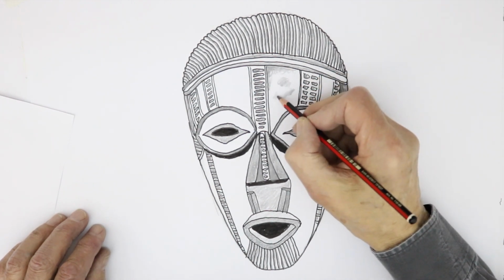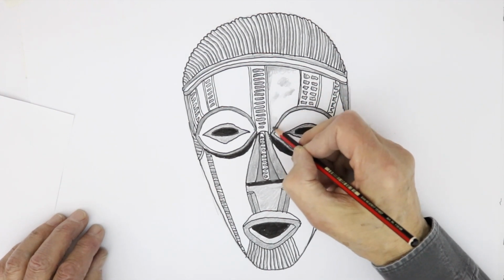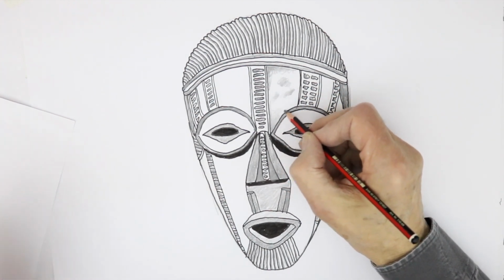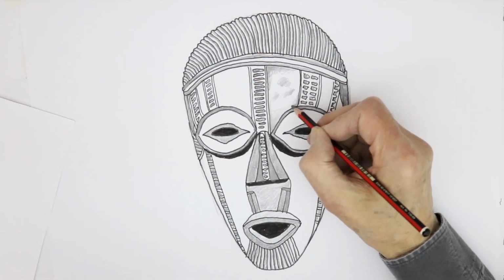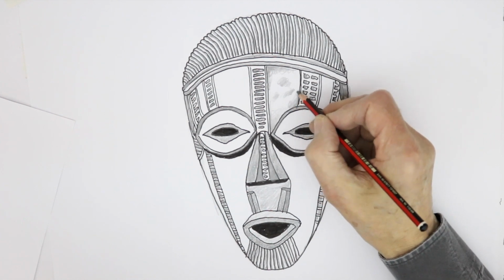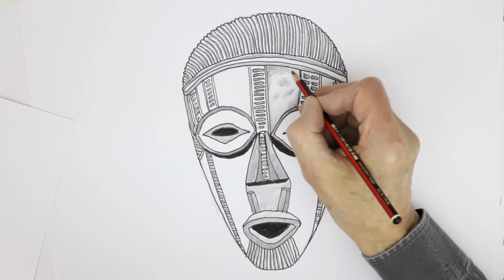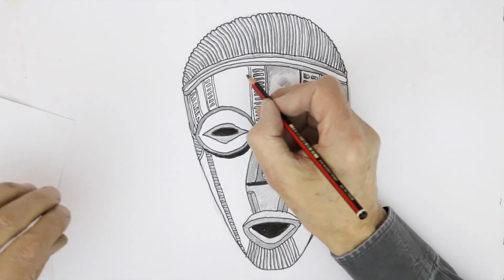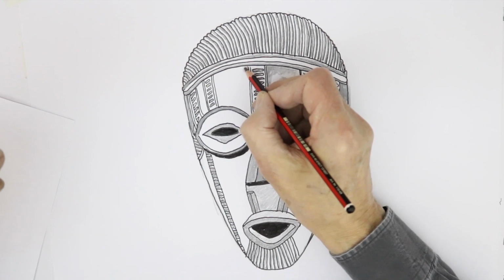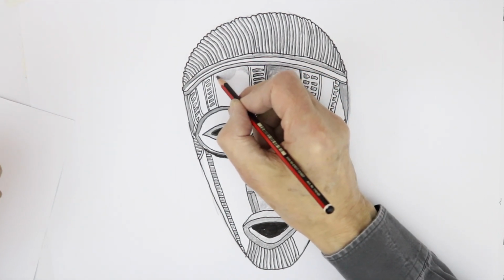It's a light paint, but underneath it'll be dark. So this is showing through. Like that. And you can make these specific shapes like that. Okay, another one here. Like that. And fill it in.